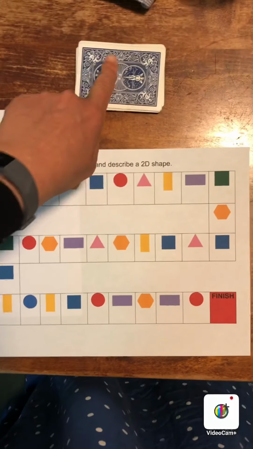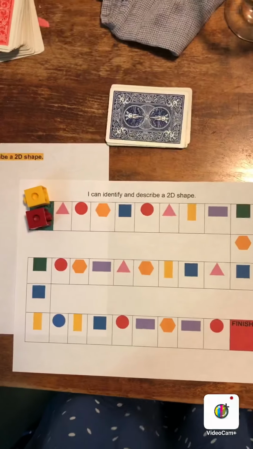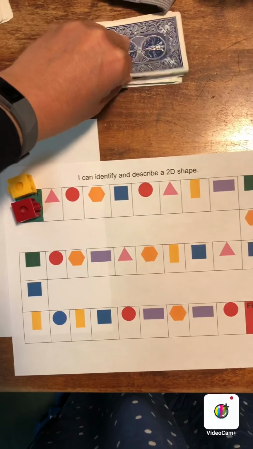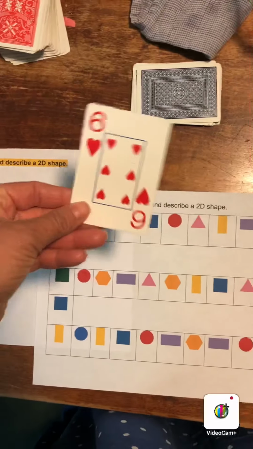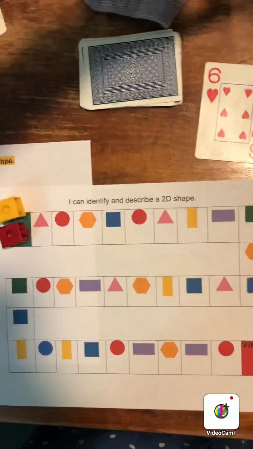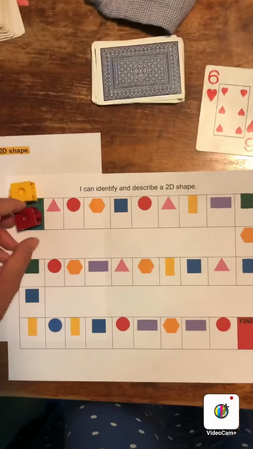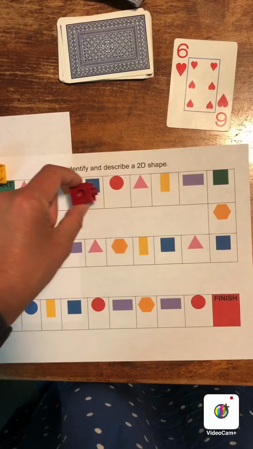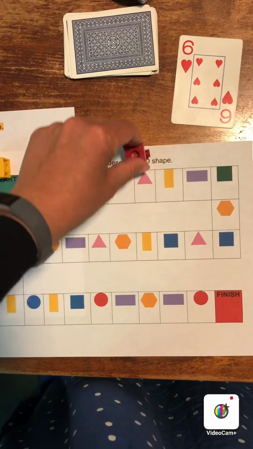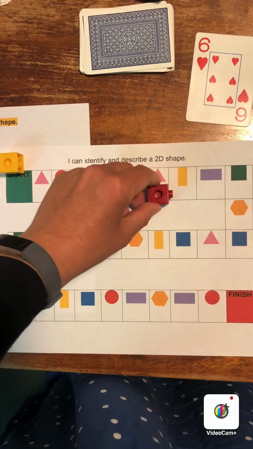I don't happen to have a dice, so I'm going to use my number cards. And what you're going to do is the first player is going to turn over a card. So they got a 6. So they're going to go 1, 2, 3, 4, 5, 6. Okay, so I am on that pink triangle.